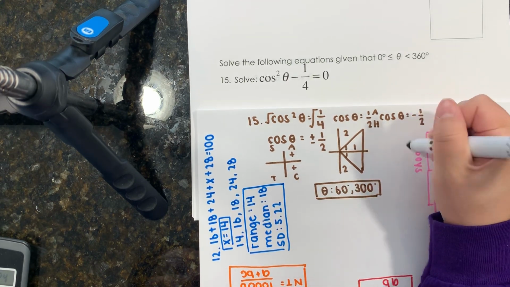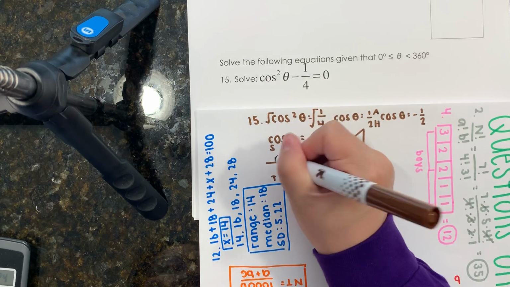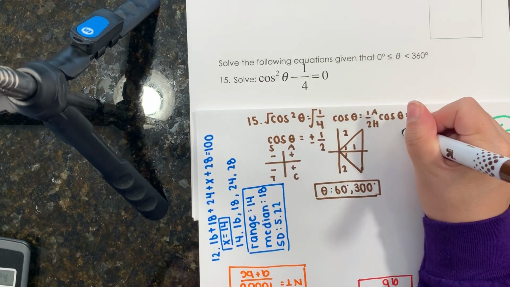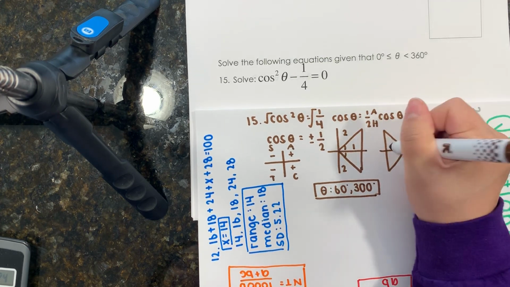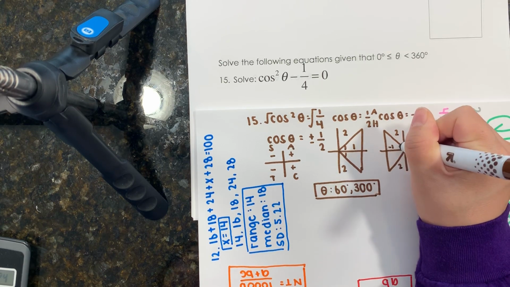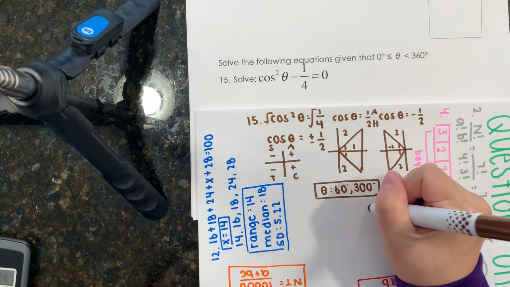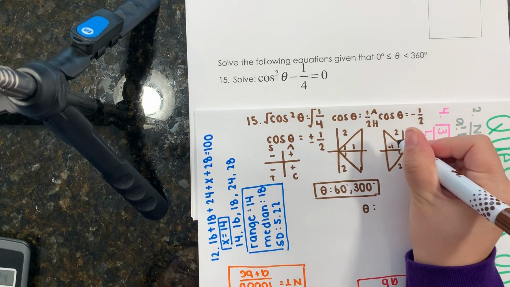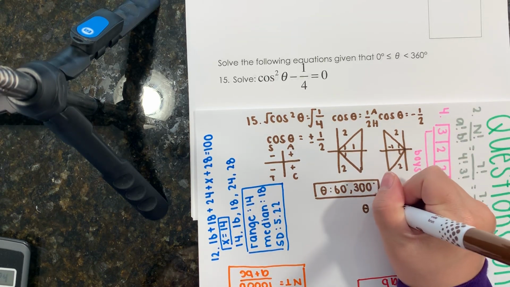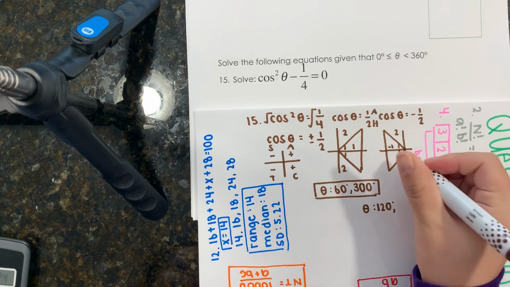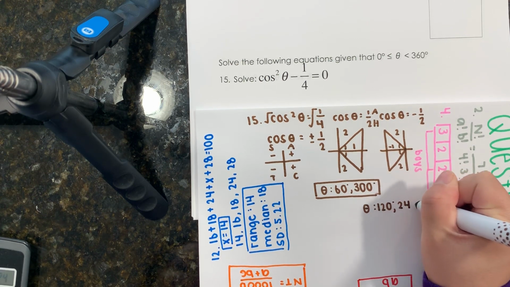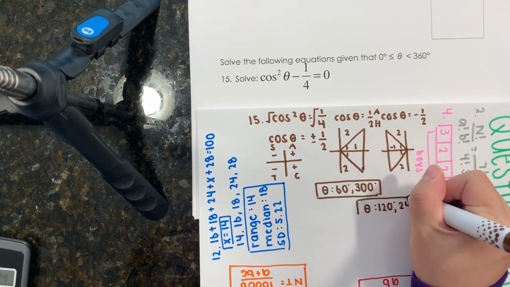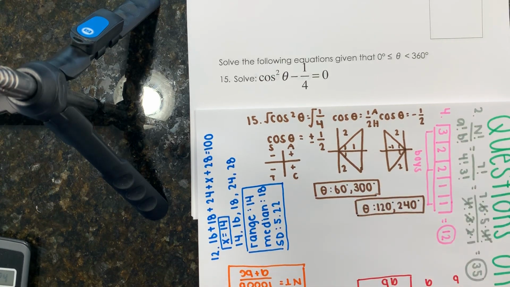Then I'm going to draw where cosine is negative. Well, if it's positive in 1 and 4, that means it's going to be negative in 2 and 3. My adjacent's negative 1, my hypotenuse is 2. It is the same angle, it's still going to be a 60-degree angle. So in quadrant 2, I have to subtract it from 180, which would be 120. And then in quadrant 3, I'm going to add it to 180, which would be 240. And that would complete all of your answers for number 15. So there should be 4 total answers.